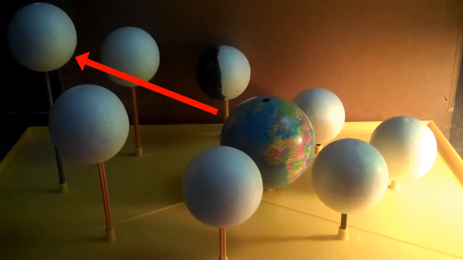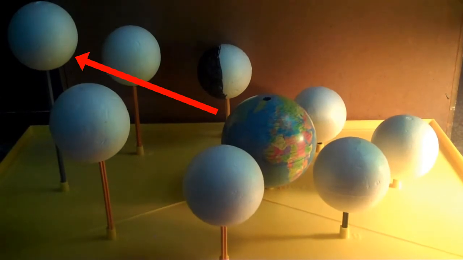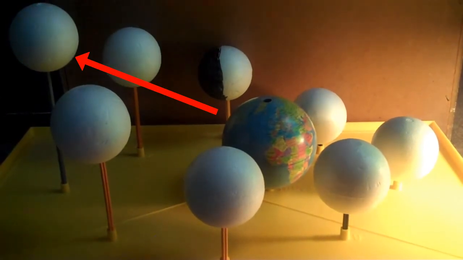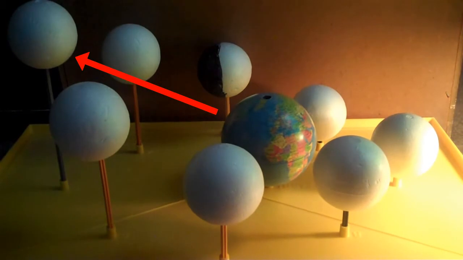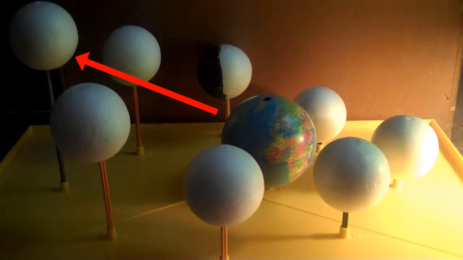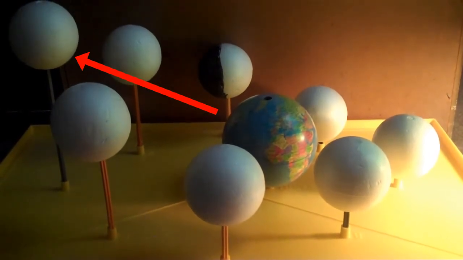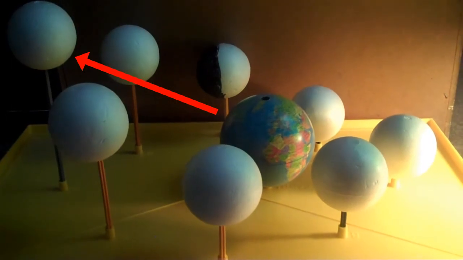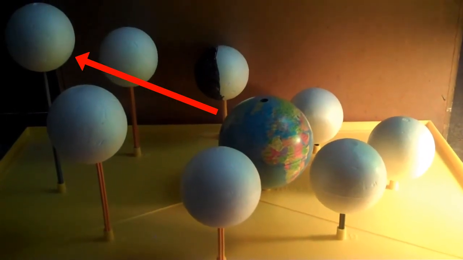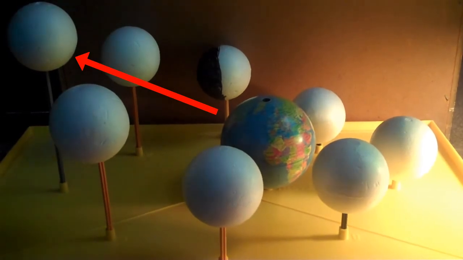Recall that due to the fact that the moon's orbit is not fully on the same plane as the Earth's, it usually passes above the Earth when it moves behind it. So most times we look at the full moon, we see no eclipse. Usually we just see the regular full moon because it's either above or below the Earth.